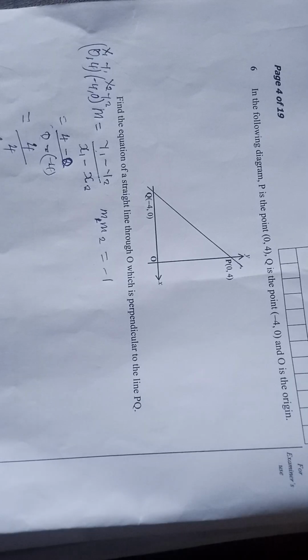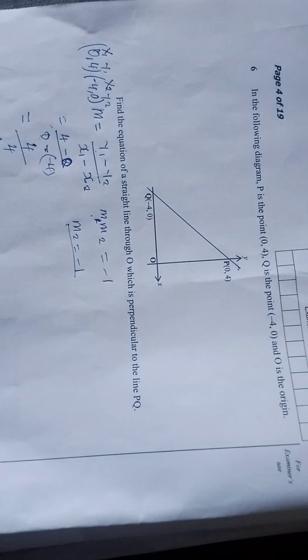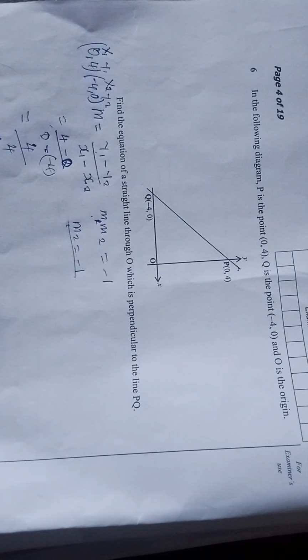This is the formula that we use. So m1 is just 1, so m2 is equal to -1. This is the gradient of the line perpendicular to this line, and that's the gradient we are going to use.